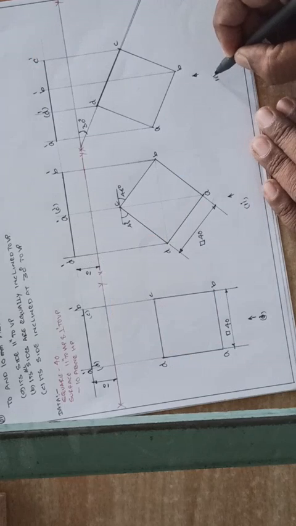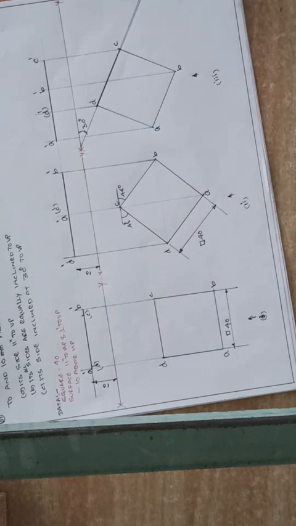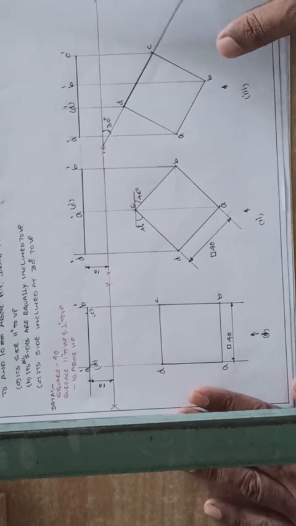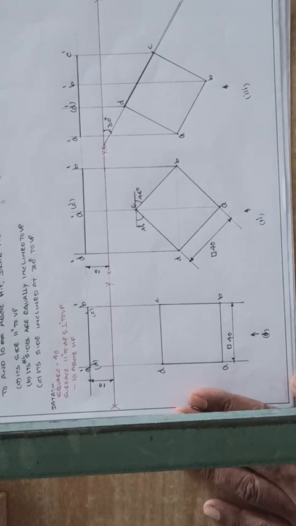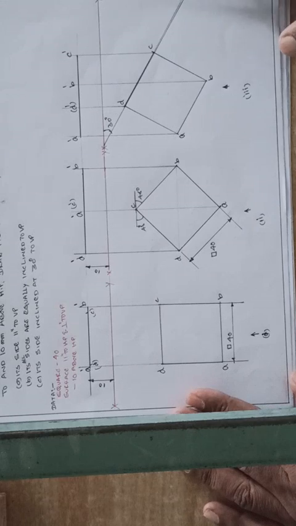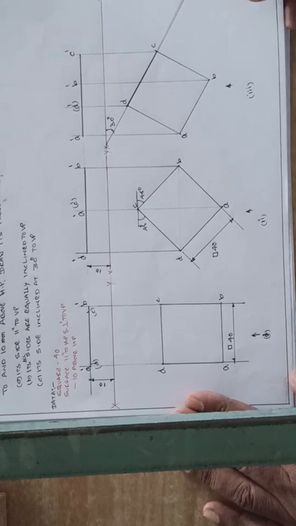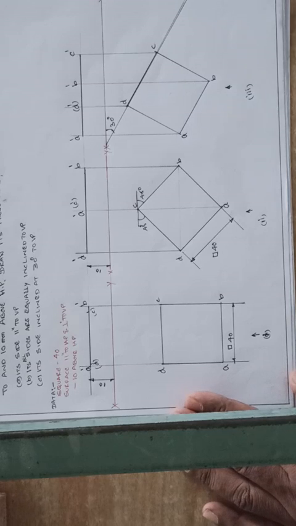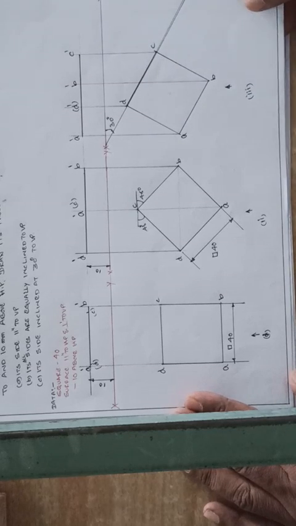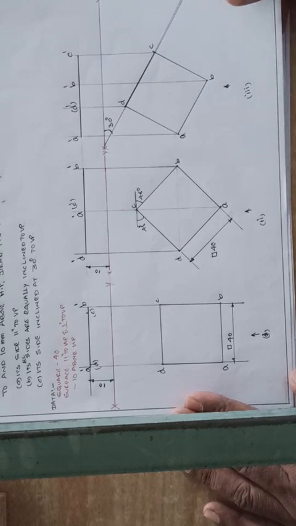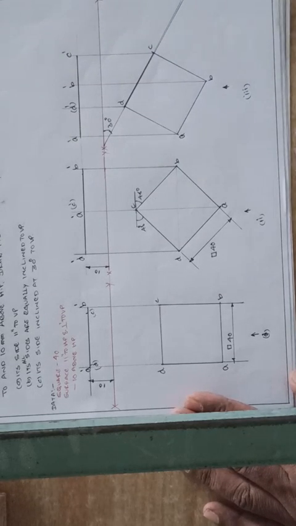Now this is condition number 3. So that finishes the problem of a square when its surface is parallel and 10 mm above HP, and the conditions are: its side is parallel to VP, all its sides are equally inclined to VP, and its side is inclined at 30 degrees.